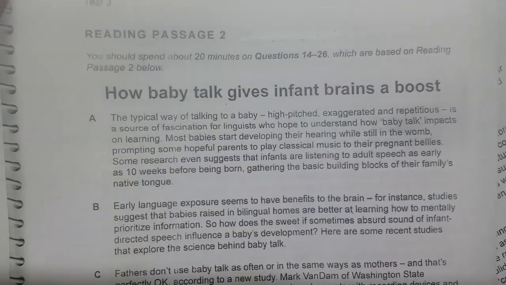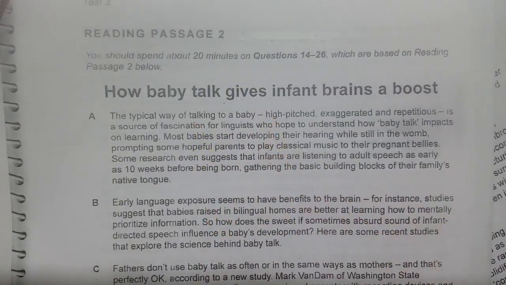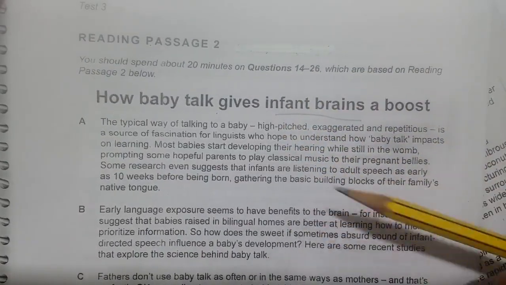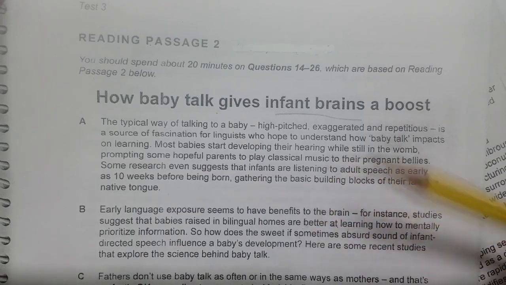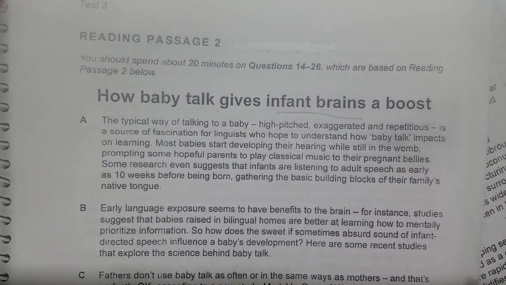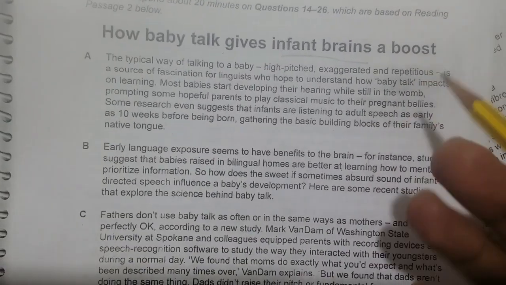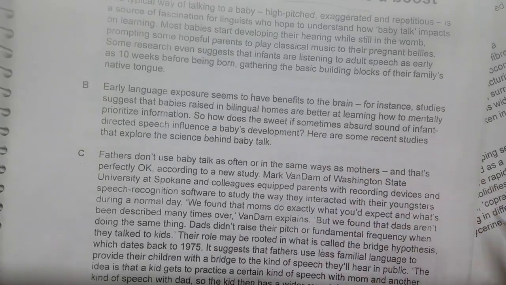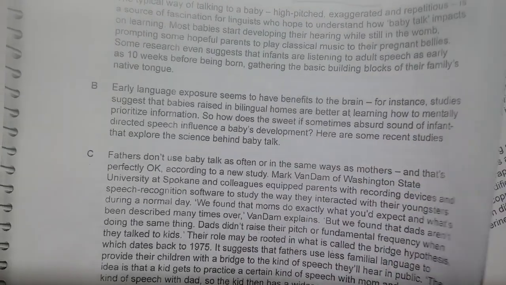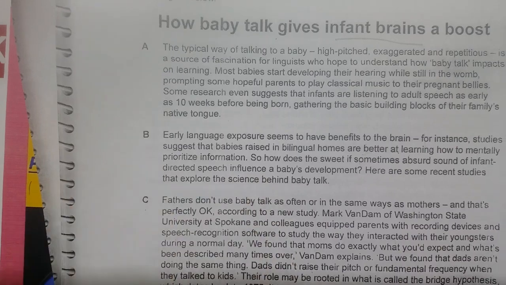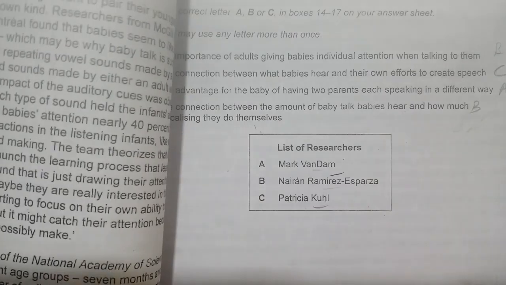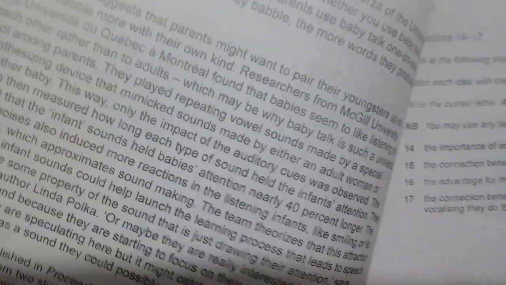After that, the main thing here is passage 2. The passage is about the way we talk, and frankly, this kind of research was recently published in one of the leading newspapers, just some days ago. But I didn't read the passage, and I was not interested in this page either.